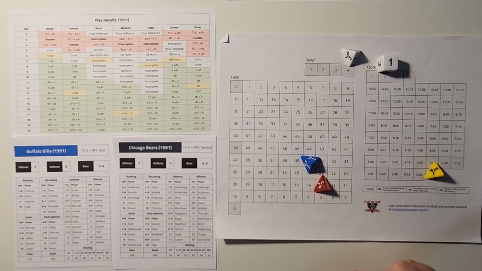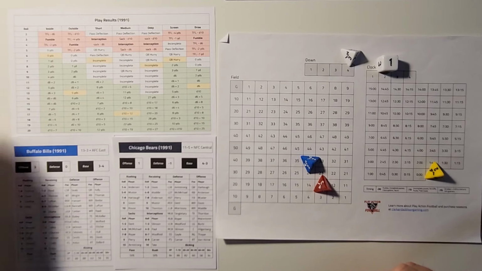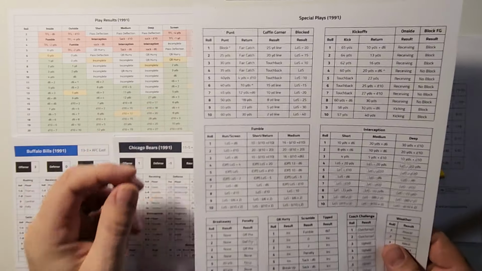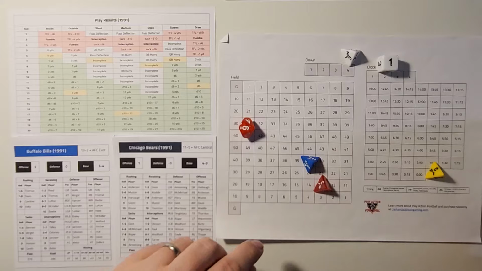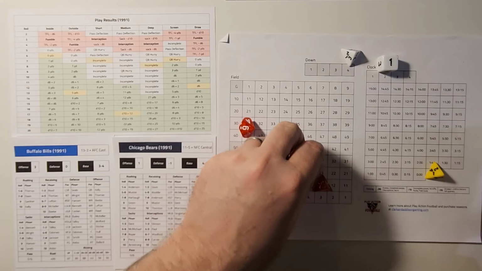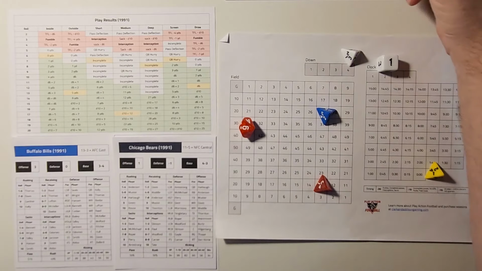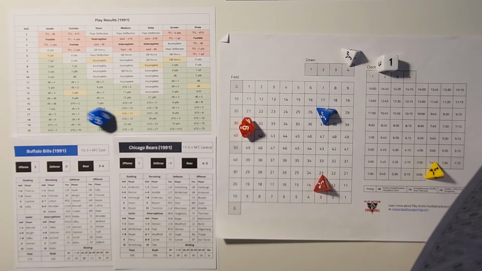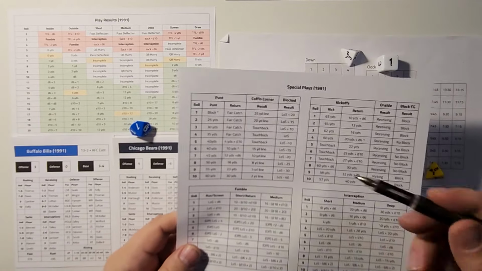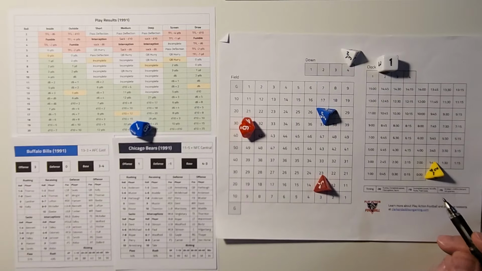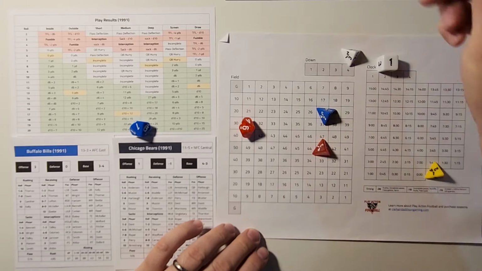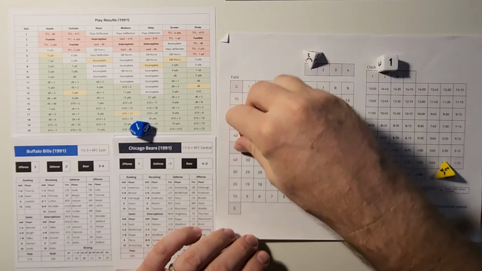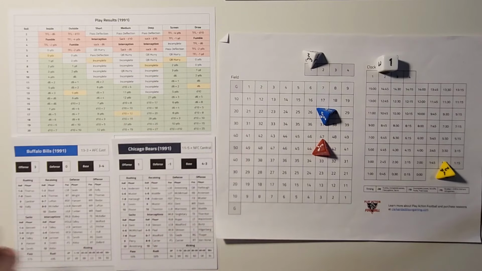So that's going to lead to a punt from Chicago. 6. Punt of 40 yards. So 10, 20, 30, 40. I do keep these stats. 40 yards on the punt. 1 on the return is a fair catch. So no return on the play. And that's going to be 1st and 10 for Buffalo from their own 37.